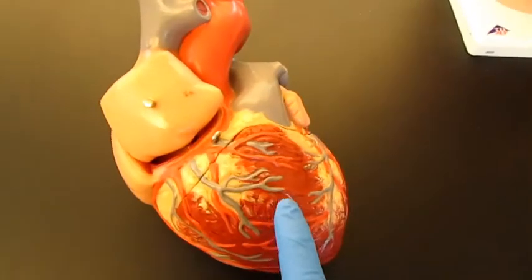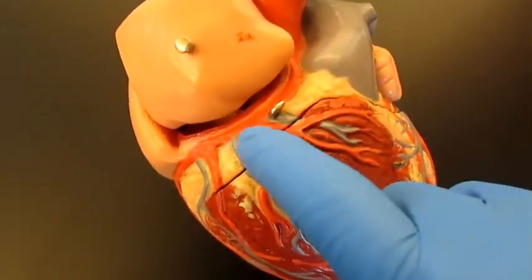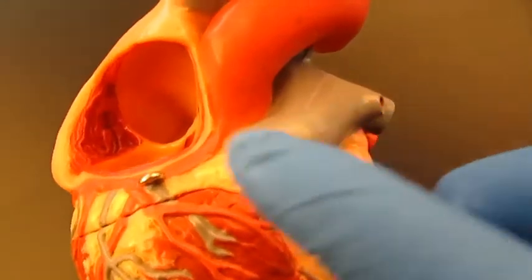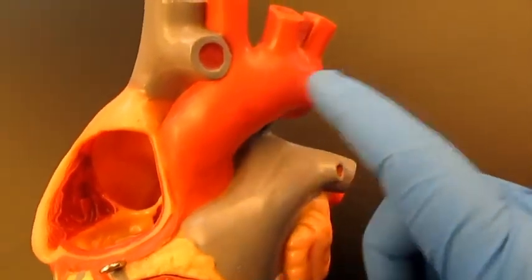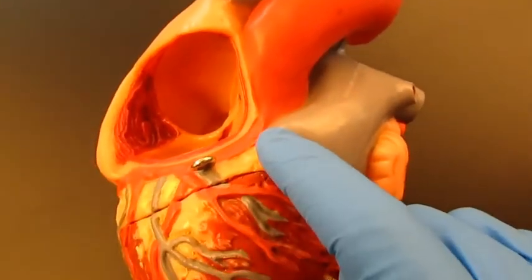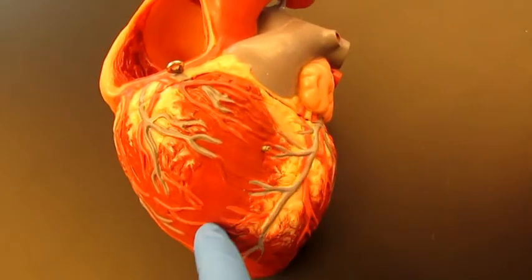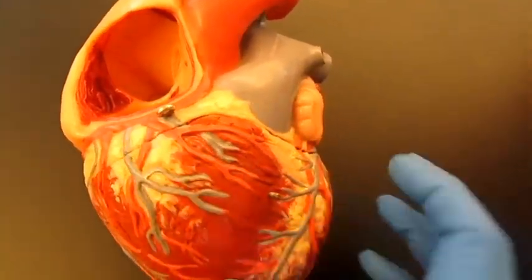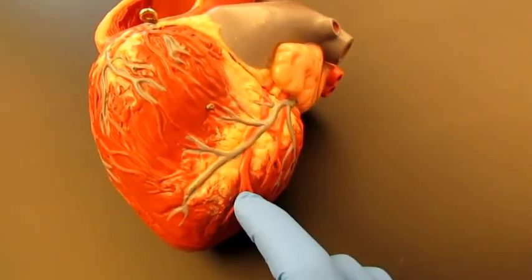All right, blood then goes to the right ventricle. Here we can see a red blood vessel. That is the right coronary artery. And from this perspective, if we get the auricle out of the way, we can actually see that the right coronary artery is a branch off of the aorta. And we'll get into that in just a moment. All right, so this here is the right ventricle. We can see the boundaries with the right coronary artery and the left anterior descending artery.